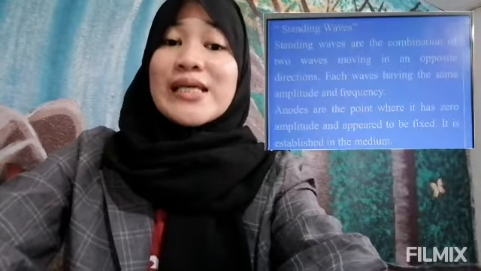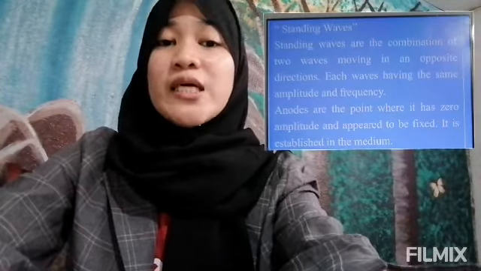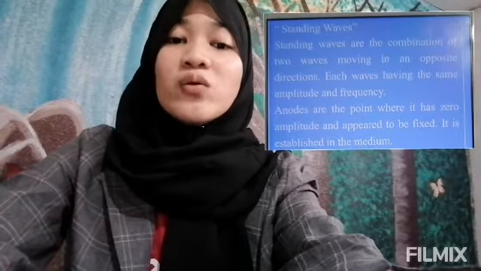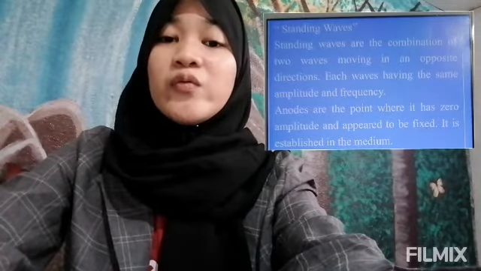All of those demonstrations had something to do with standing waves. Our topic for today is all about the standing wave. Standing waves are the combination of two waves moving in opposite directions, each wave having the same amplitude and frequency. Nodes are the points where there is zero amplitude and appear to be fixed.